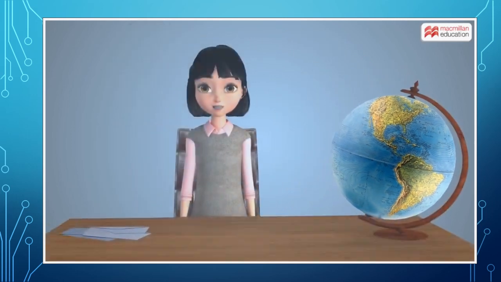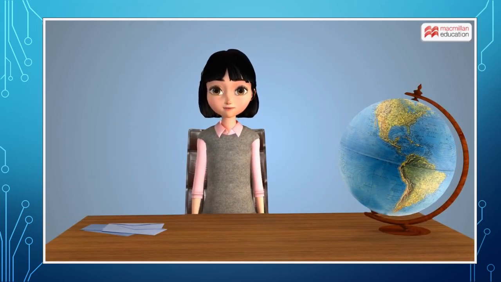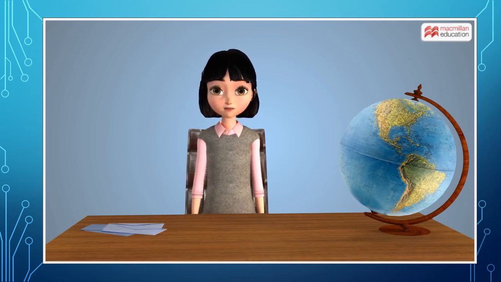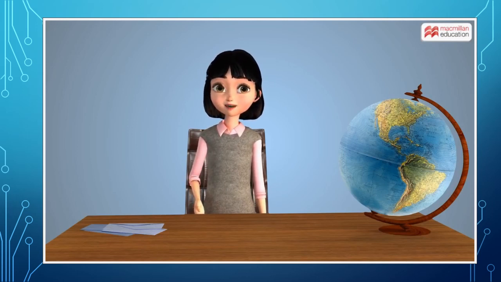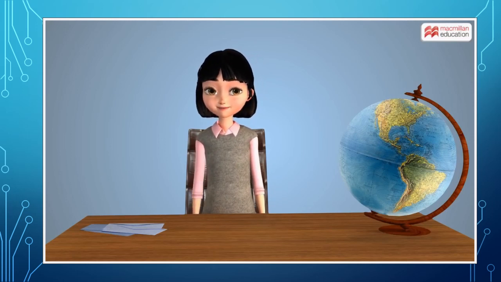Remember one thing. Although a few lines of latitudes and longitudes are shown on the globes and maps, their number is infinite. So, a city can fall in any one of these crossings.